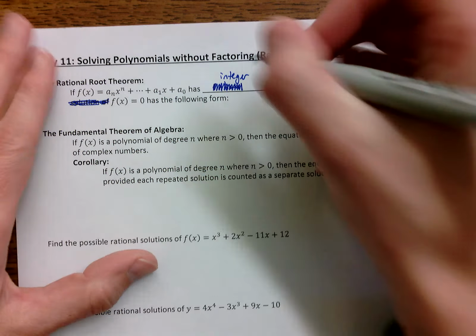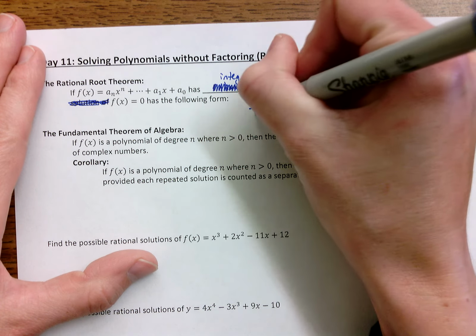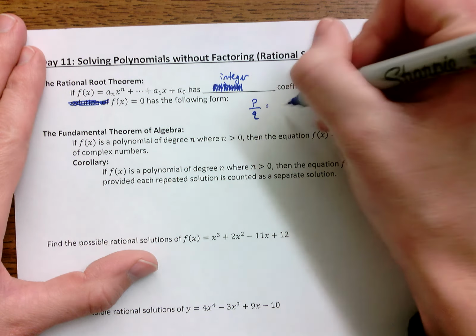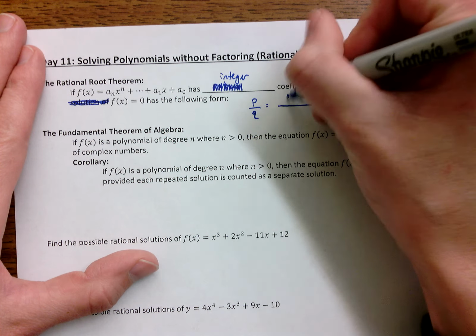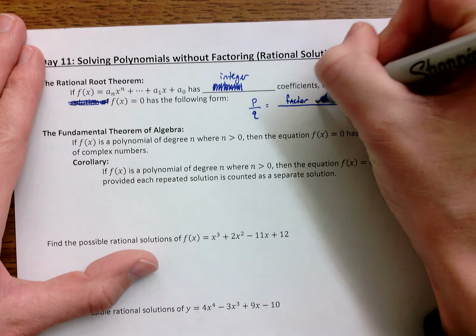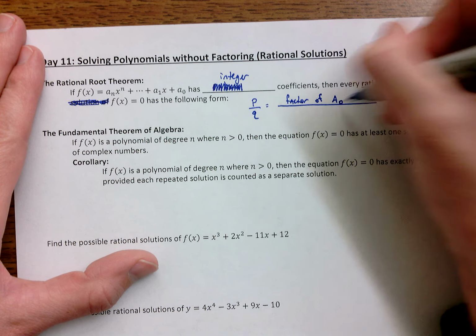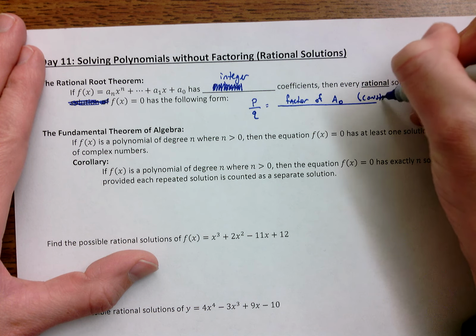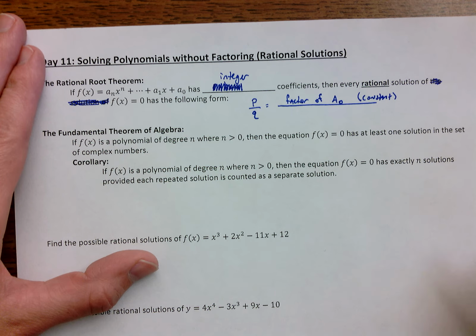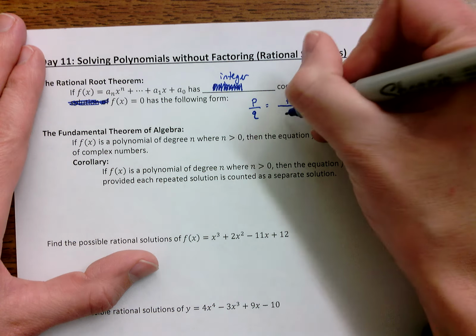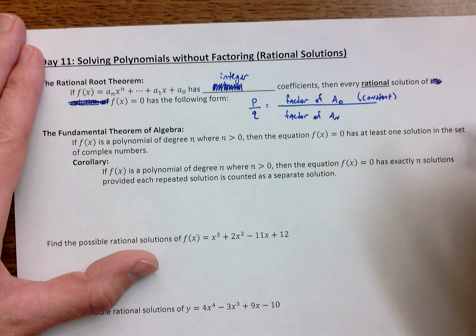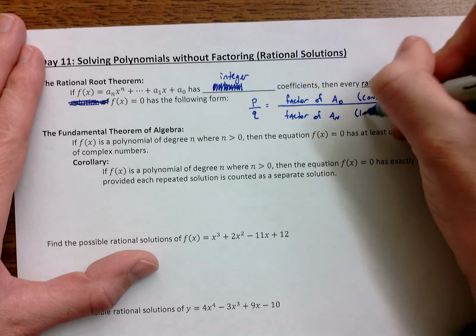They have to be in the form p over q, two numbers, p and q, divided together, where p on the top has to be a factor of a sub 0, which is your constant, the constant at the end of your equation. And q has to be a factor of a sub n, which is your leading coefficient.